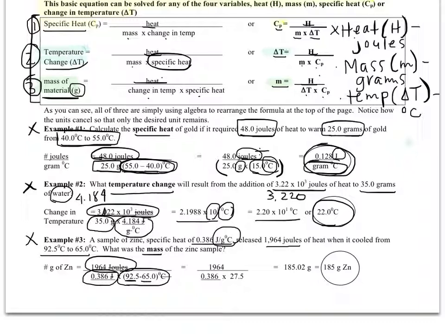The first thing we do is the subtraction problem. So 92.5 minus 65 gives us 27.5. And then we can do the whole problem. And here's the answer we get, 185.02 grams, which we can just call 185.